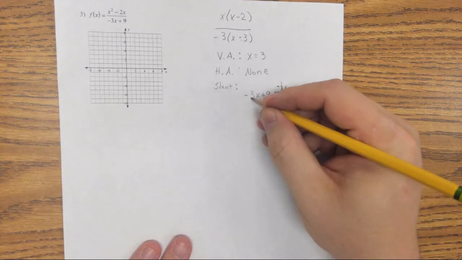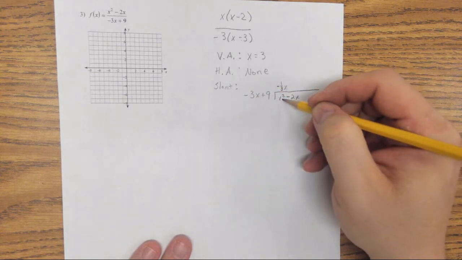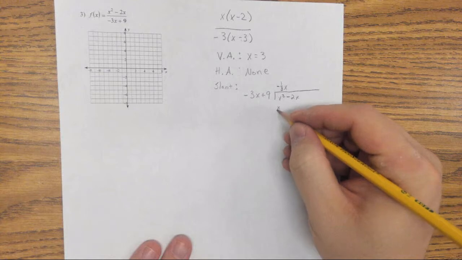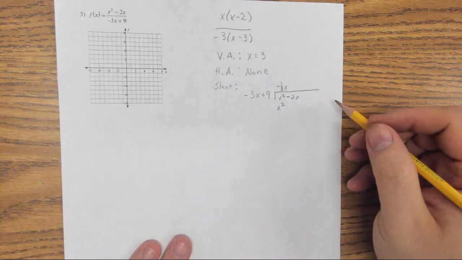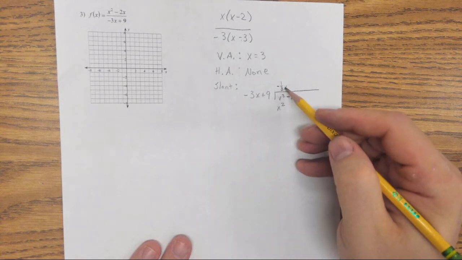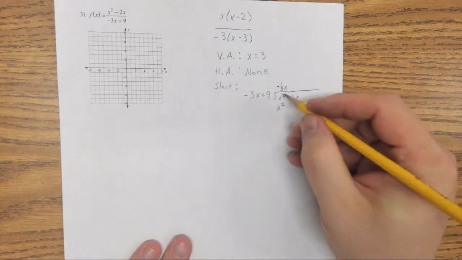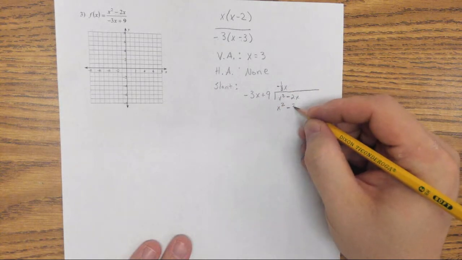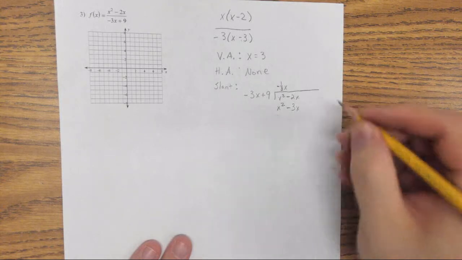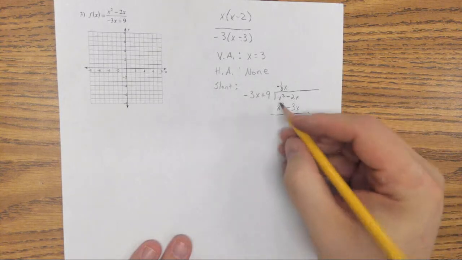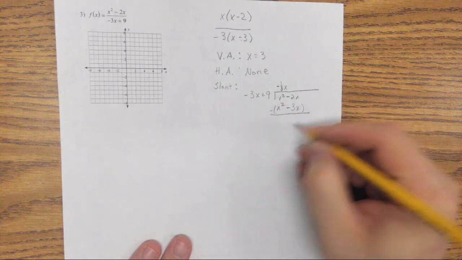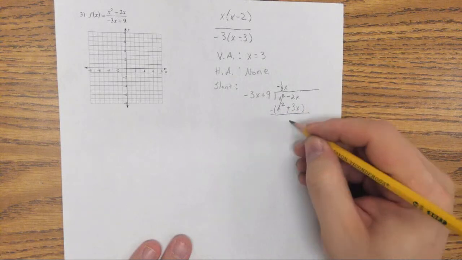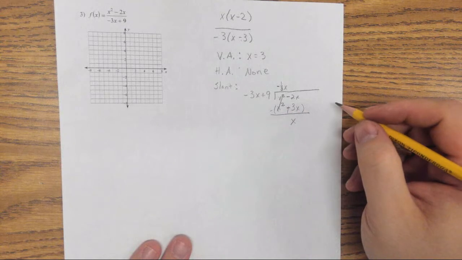Negative 1/3 times negative 3 is 1. X times x is x squared. There's our x squared. Negative 1/3 times 9, that's going to be negative 3x. I'm subtracting that. Goes away, that becomes positive, so now I've got x.